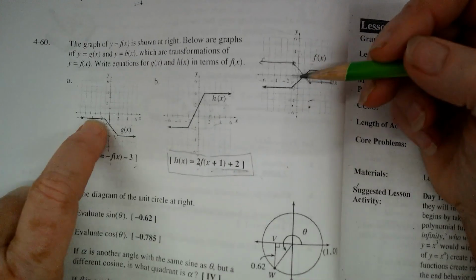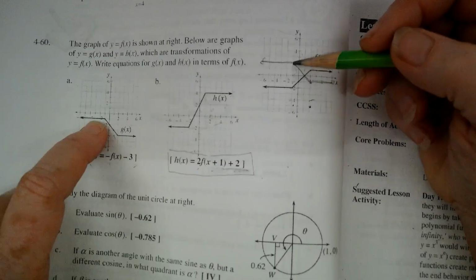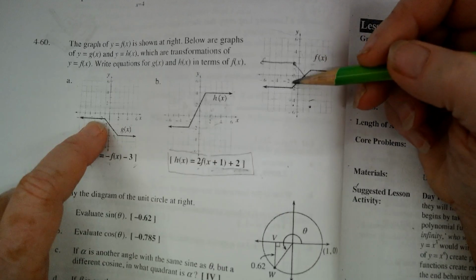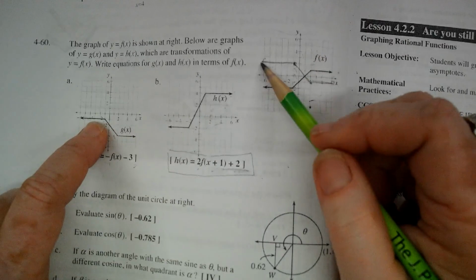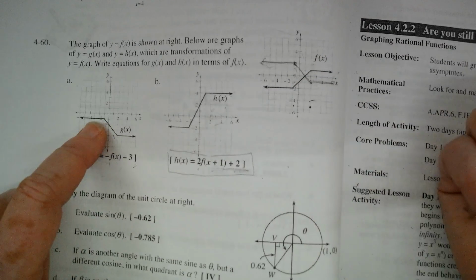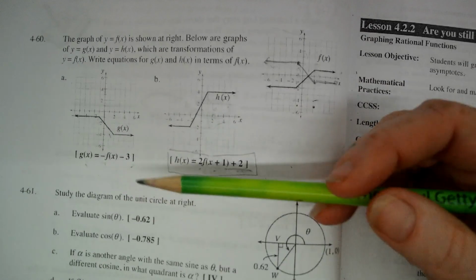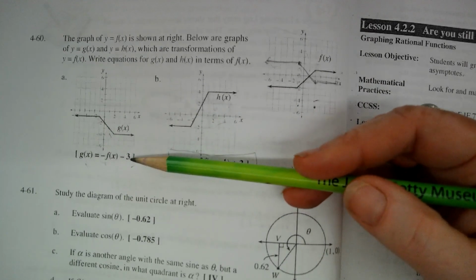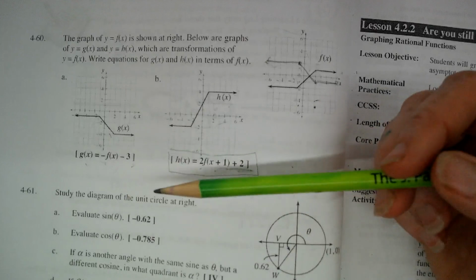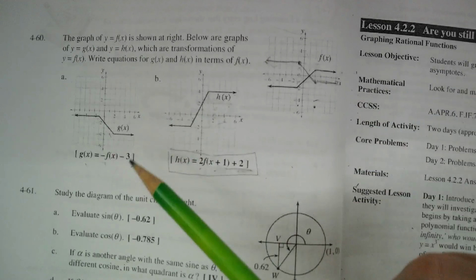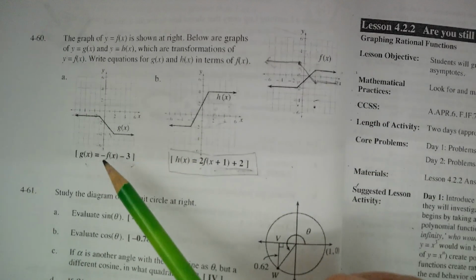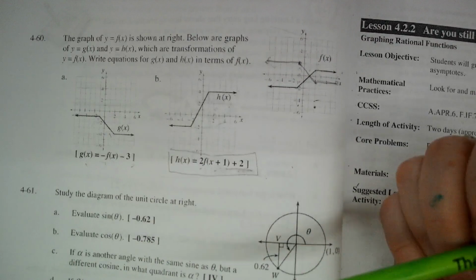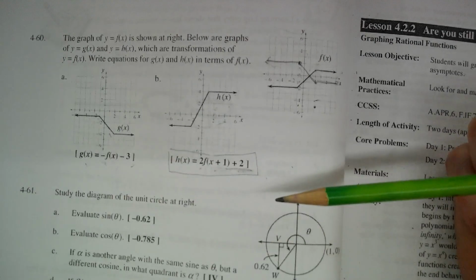This graph down here is at -1, so I have to shift this graph down by 3 to get this piece to land on -1. Since I shifted down by 3, it has the -3 on it. That's like the k, as in a, h, and k. And then the negative sign means it got flipped over the x-axis.